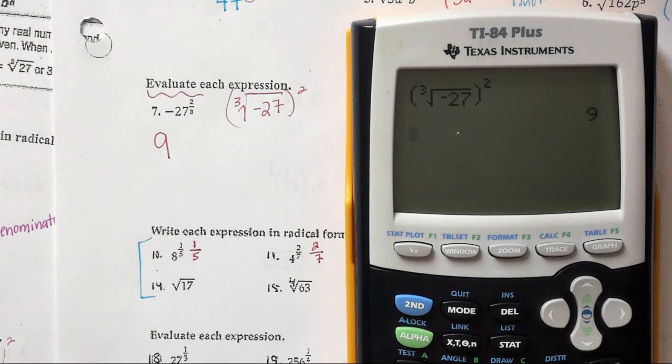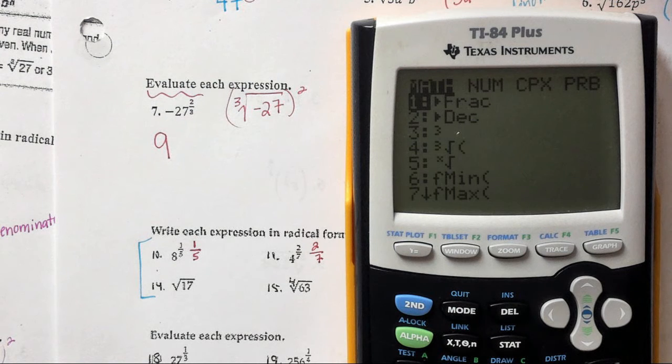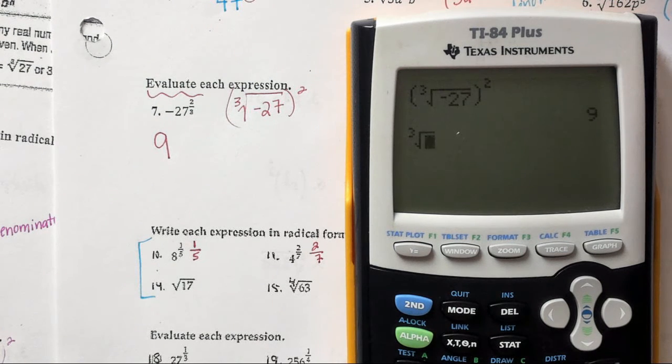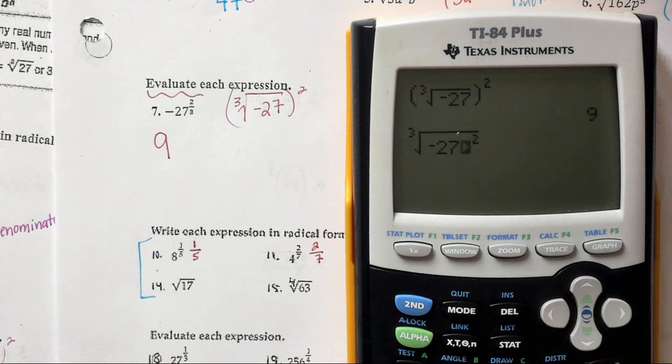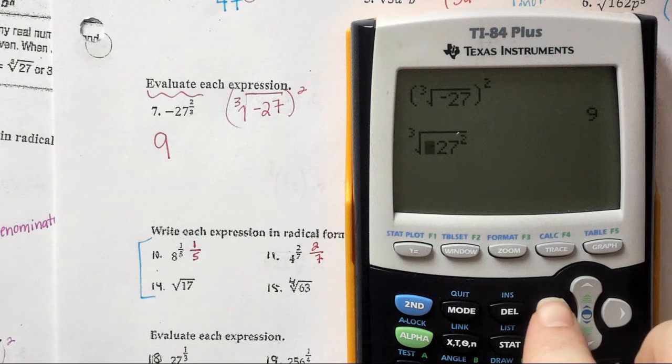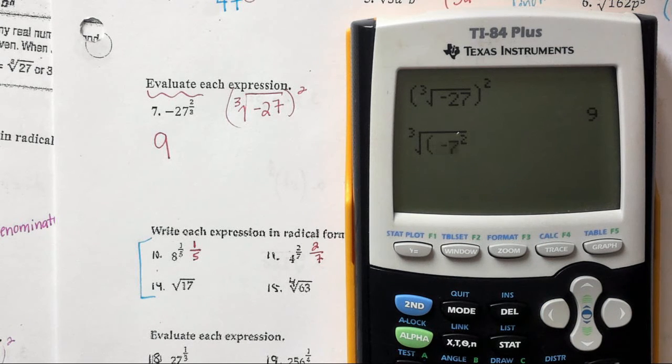Now, maybe I'll type it in differently. Maybe I'll do math, cube root, -27, and I'll raise it to the second power underneath the radical. Why am I going to get the wrong answer this time? I don't have enough parentheses. Who said that? You can have 2 points for that, ma'am. If I press it right now, I'm going to get a -9. I better go add some parentheses.